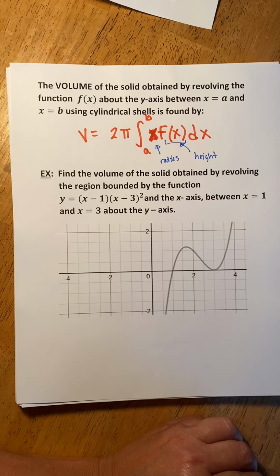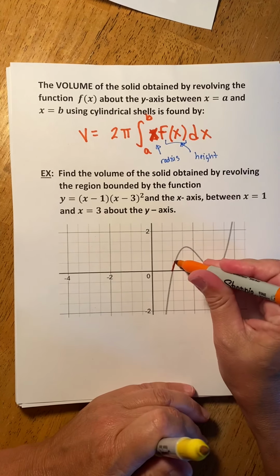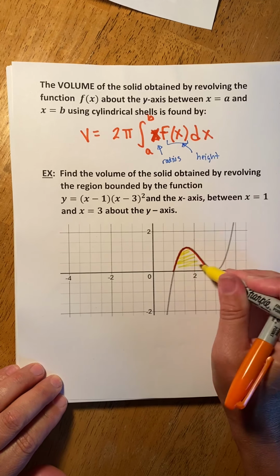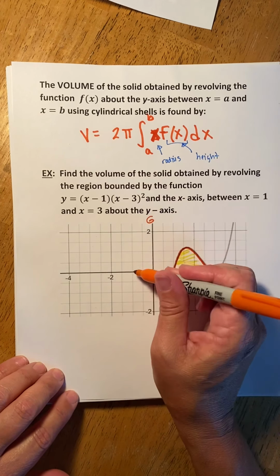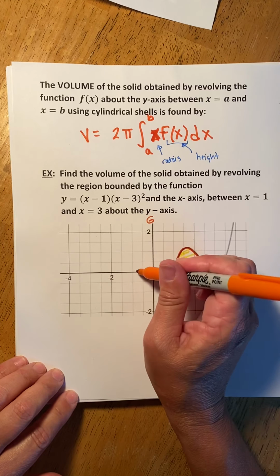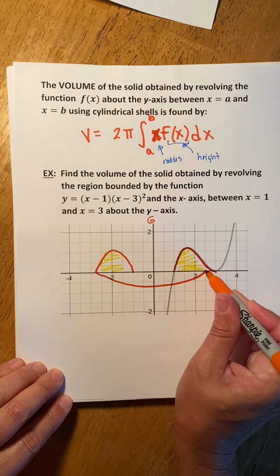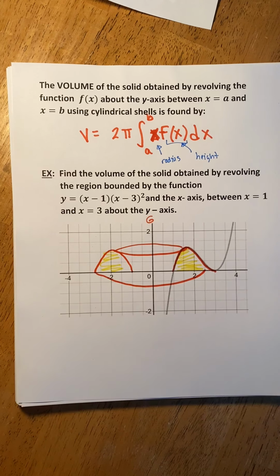F of x is the height. Right, so let's do this. Let's find the volume of the solid obtained by revolving this area under the curve, y equals x minus 1 times x minus 3 squared, about the y-axis. Right, so we would get something like, I should have drawn it, but I didn't. Let's say something like this. I'm going to imagine that in like 3 dimensions. It would be something like this, almost like a donut-y shape. We want to know that volume.